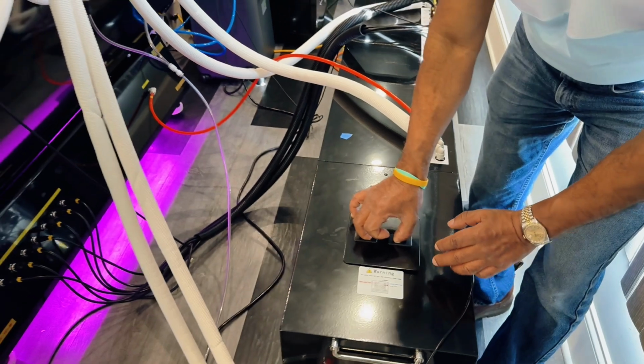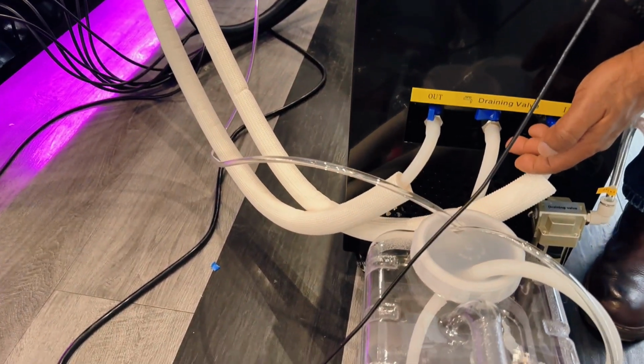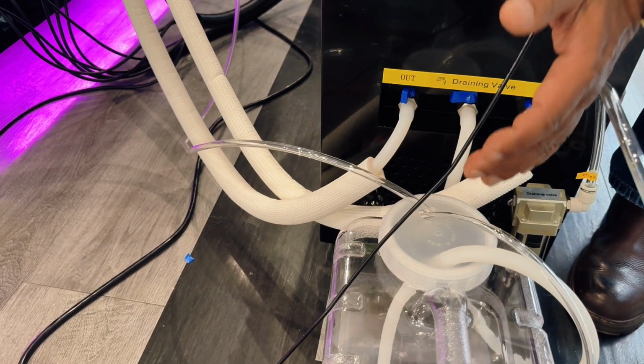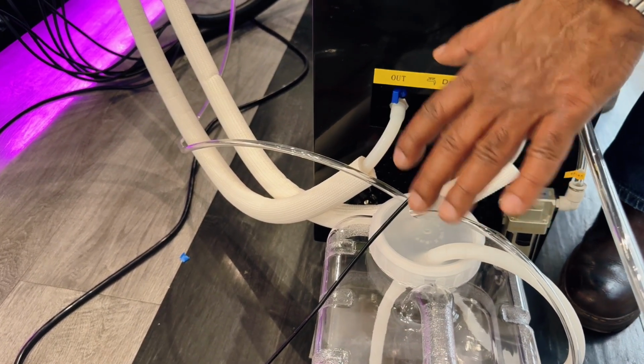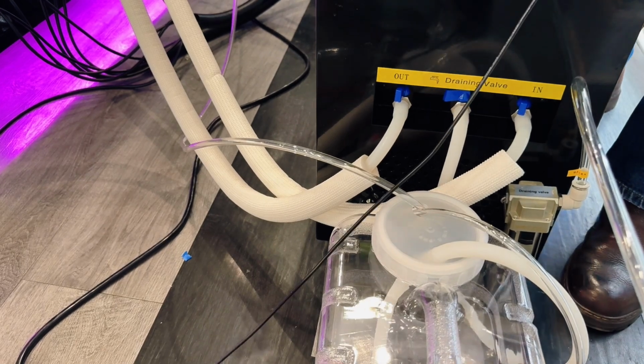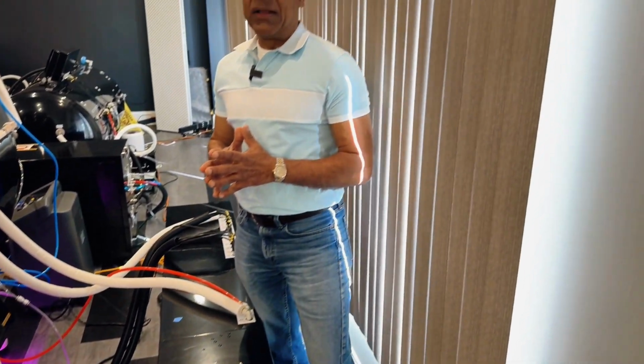To do that, all you have to do is use this drainage valve, open it all the way, and then collect the water into a bucket, drain it, and then close the valve and replenish the water. Once again, we have qualified technicians. All you have to do is contact us and we will put you in touch with one of our qualified technicians, and they could do the maintenance.